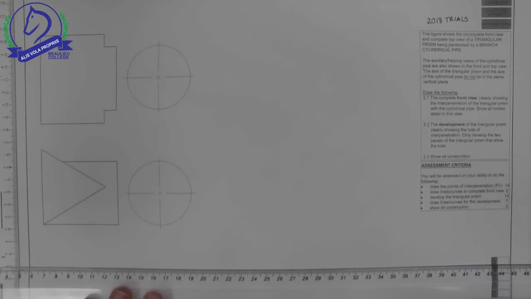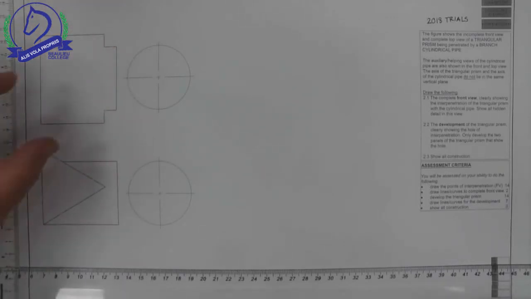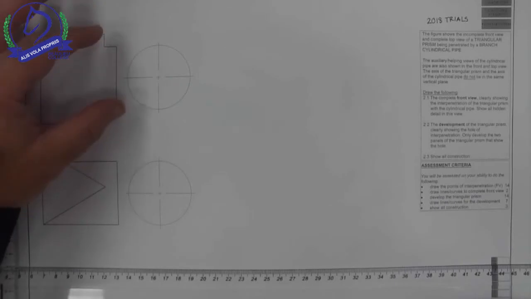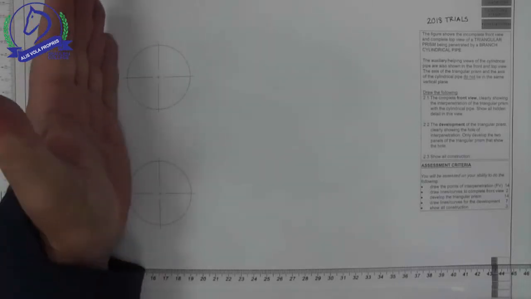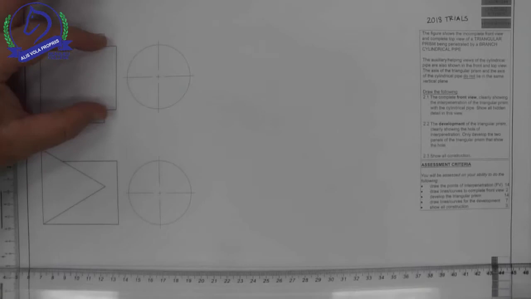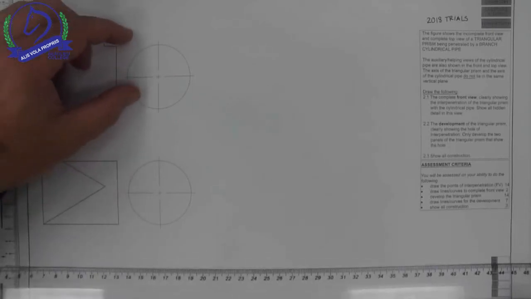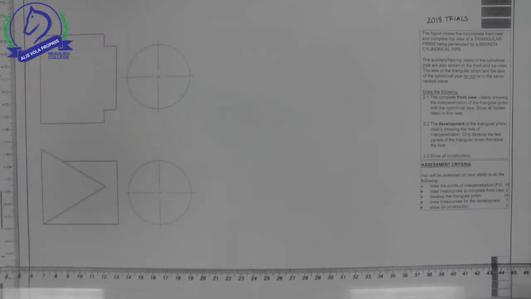There were two options that they gave for the trials paper, one with the branch pipe coming out horizontally and one with the branch pipe coming out at an angle but still being cut off in a vertical line. These are the main two types of interpenetration curves that we can get when they have the pipe being projected out parallel to the base of the shape, and the other one is if it is tilted or inclined to the base.